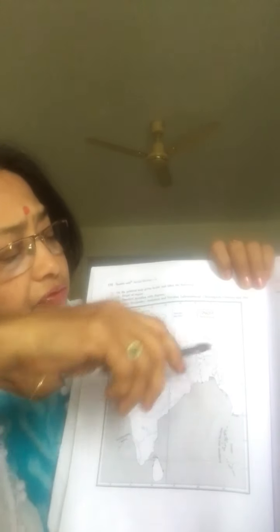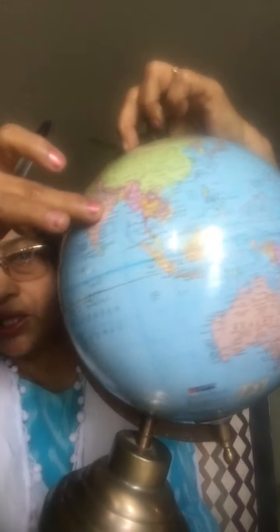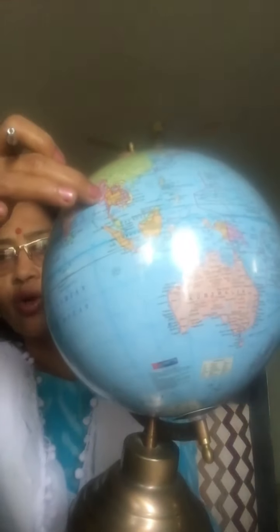Now, the sun first falls on Arunachal Pradesh, and I will show it on the globe. This is how the earth rotates from west to east, children. So, when the earth is rotating, you see Arunachal Pradesh, which is on the extreme eastern side of India, the sun's rays fall here first.